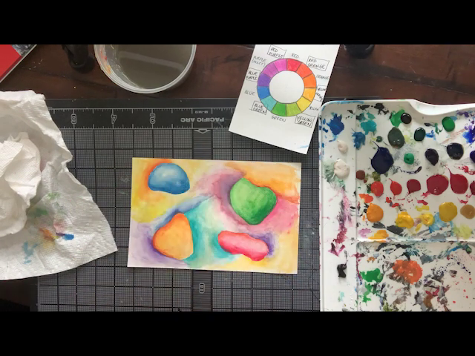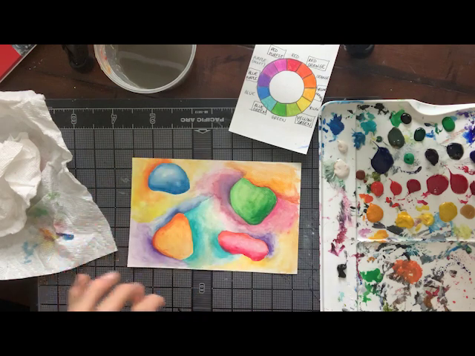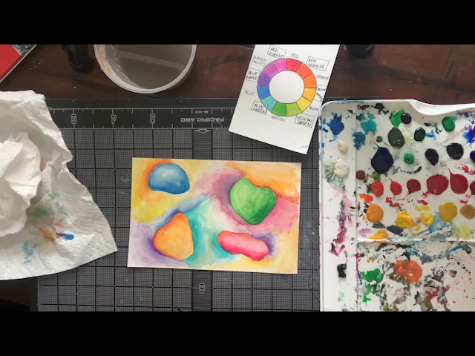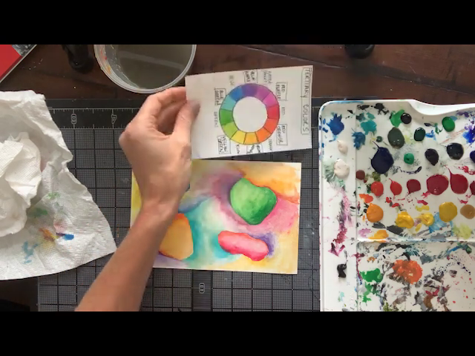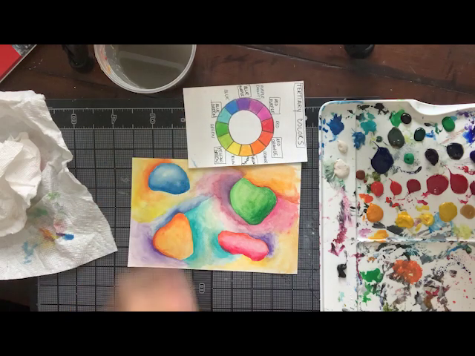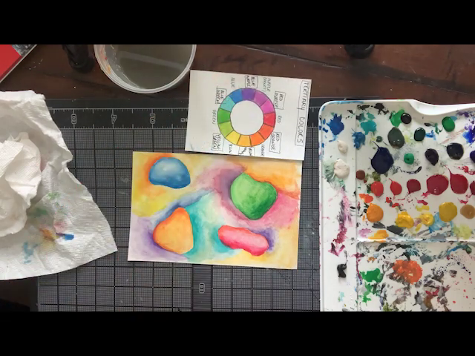Mixing colors together and putting colors next to each other and seeing how they look together based on our tertiary color wheel. I hope you enjoyed. Thank you so much for watching.